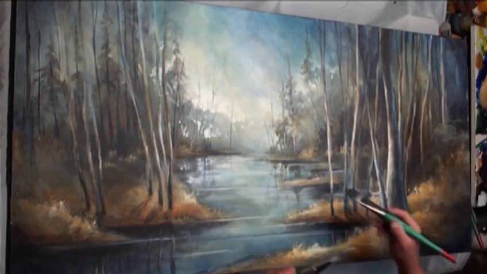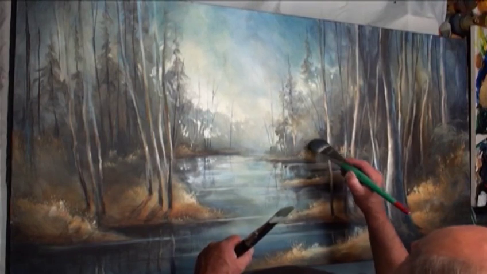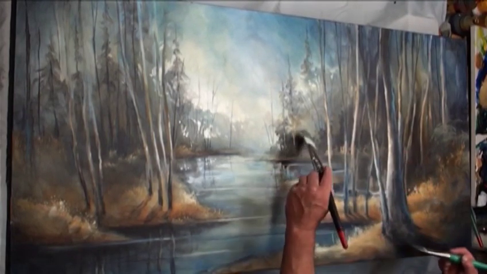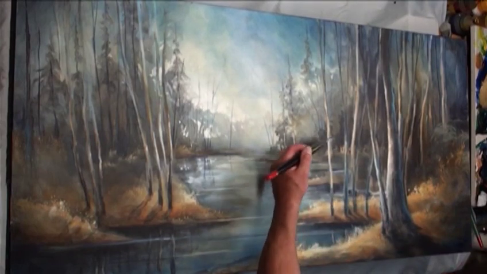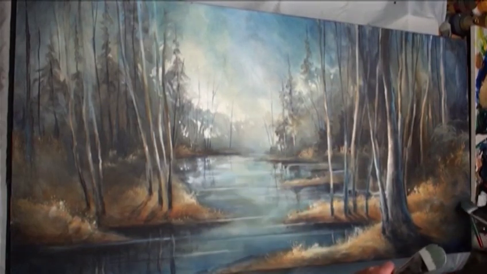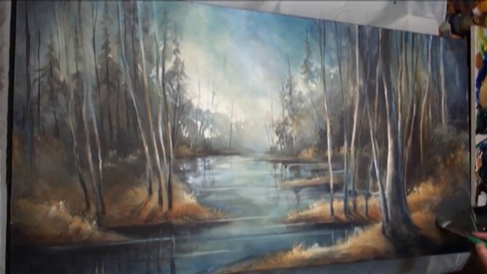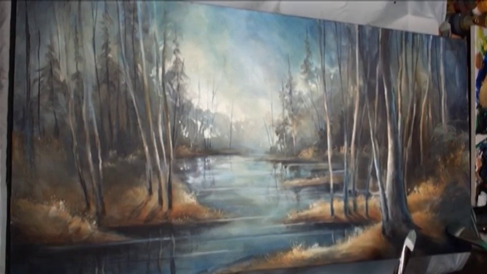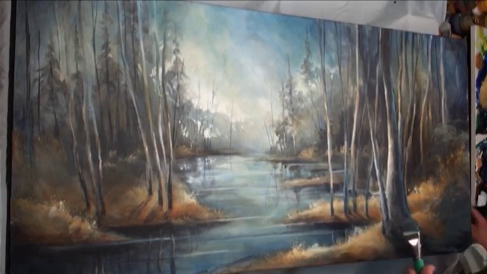And we're just lightly going to dab. This here just gives us a little something going on in the foreground and helps add to creating depth. And again, we feather it in.